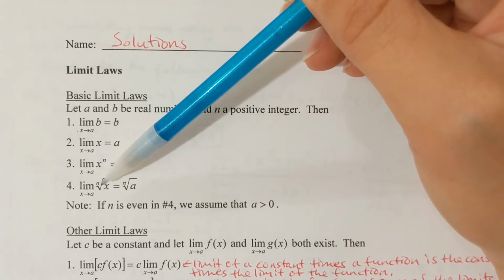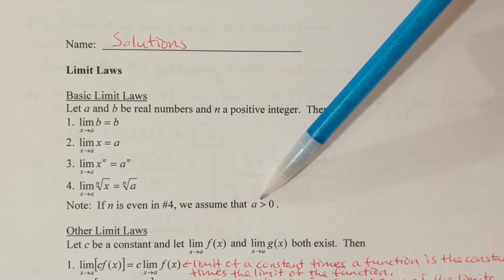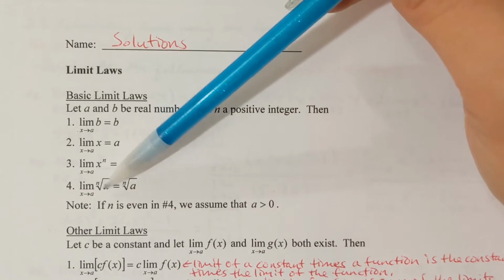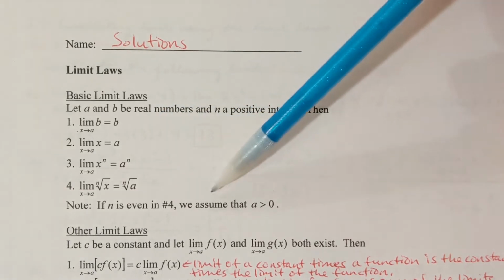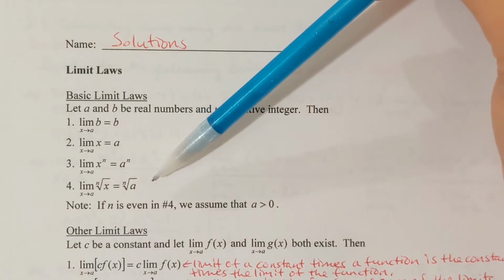Now, in law 4, you would assume that a is in the domain of the function. So if you have an even index here, a has to be positive. You're not going to take the square root of a negative. That's not a real number.